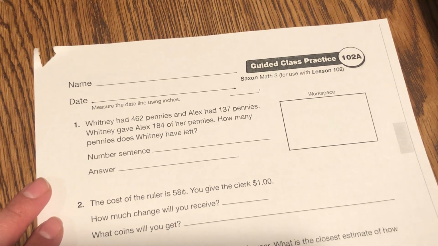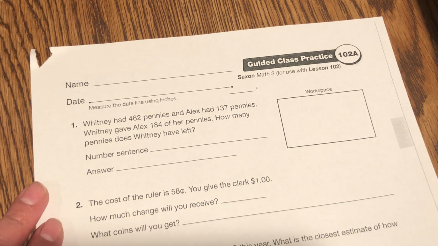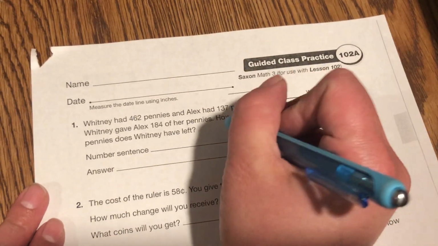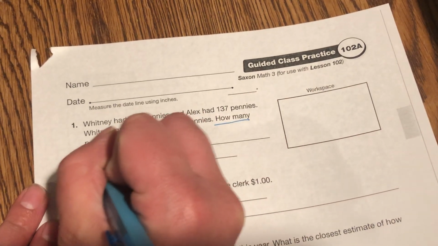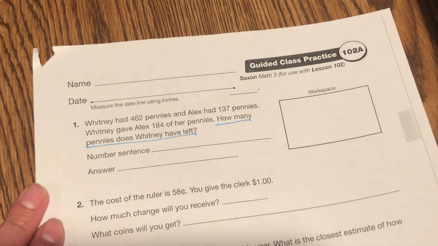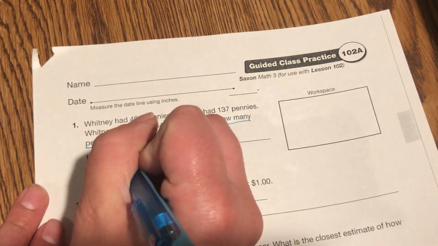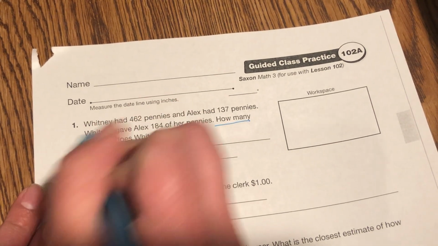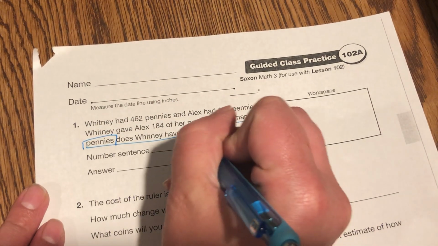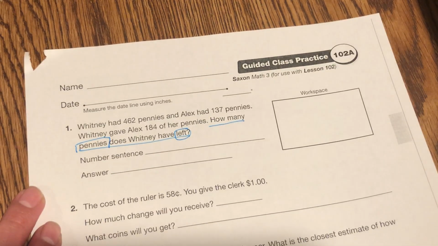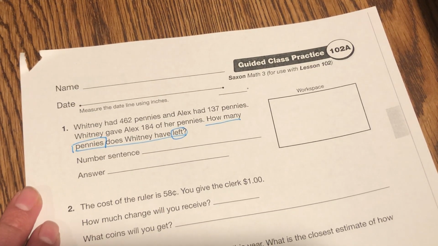So, Whitney had 462 pennies and Alex had 137 pennies. Whitney gave Alex 184 of her pennies. How many pennies does Whitney have left? So I'm going to first underline my question. What am I looking for? I'm answering in pennies, right? And it gives me that keyword of left, meaning it's a subtraction problem.